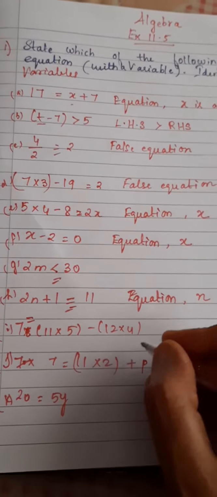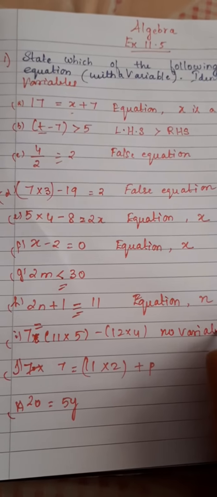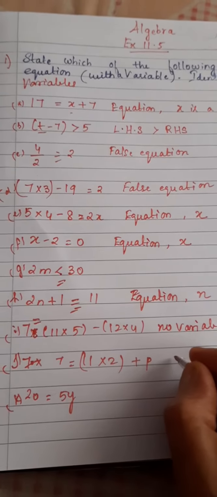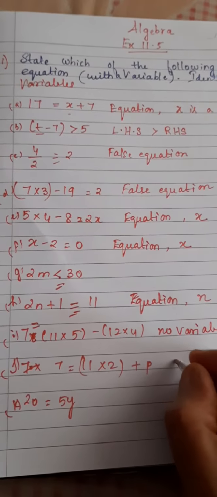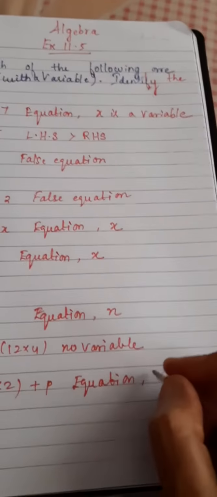It's an equation but with no variables. No variable. Next is J, an equation with a variable P.